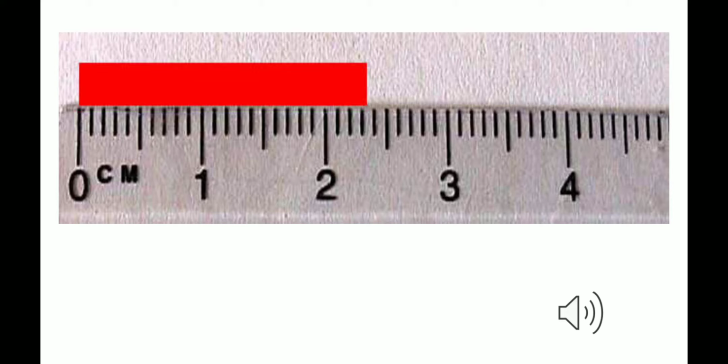So now what will we say? What is the length of this red bar? We'll write that it is 2.3. But now we can't say what it is in between that. That is 2.33, 2.34, 2.35. It can be anything. The second decimal place is in doubt. We can't say what it is. It can be 2.39. It can be 2.31.